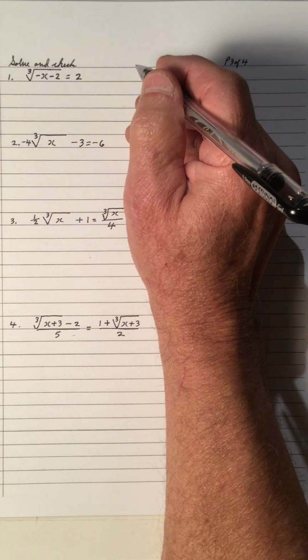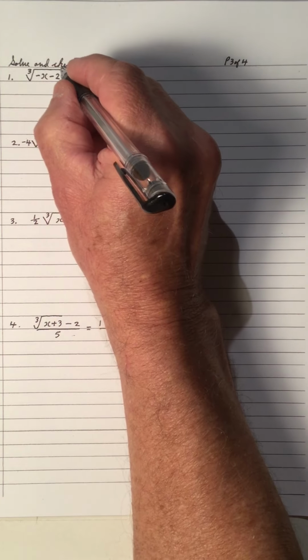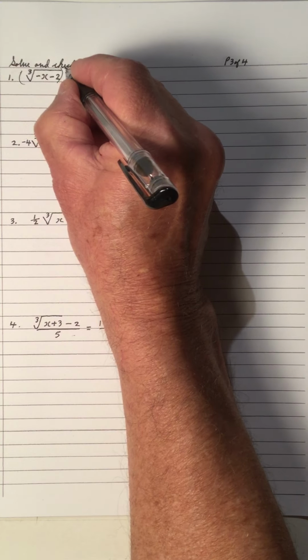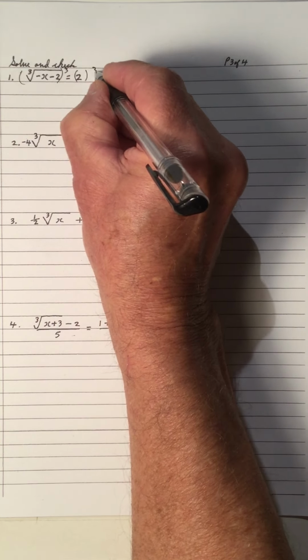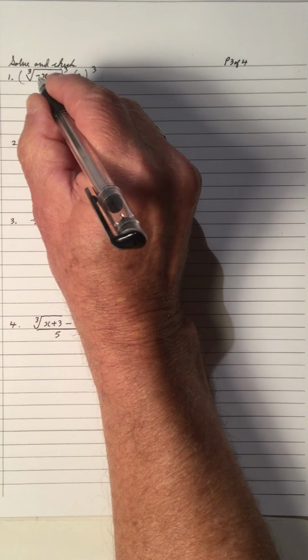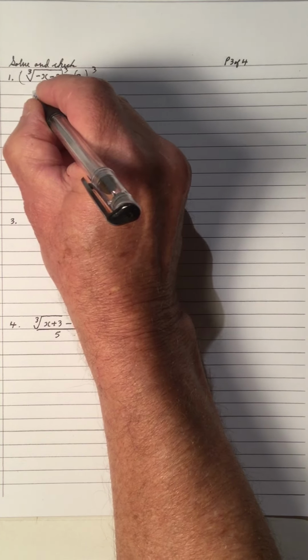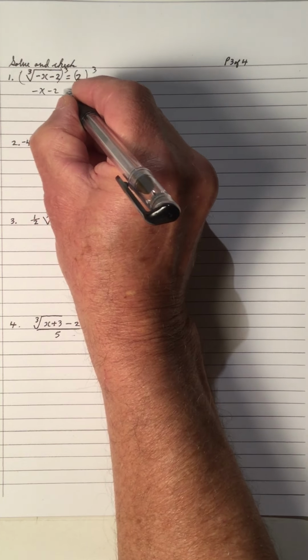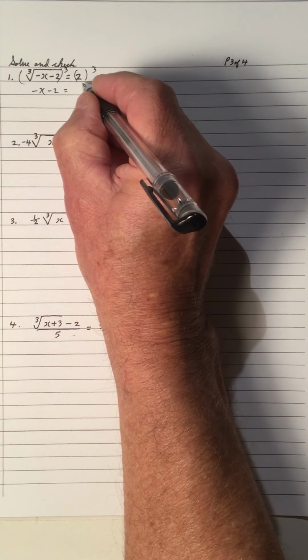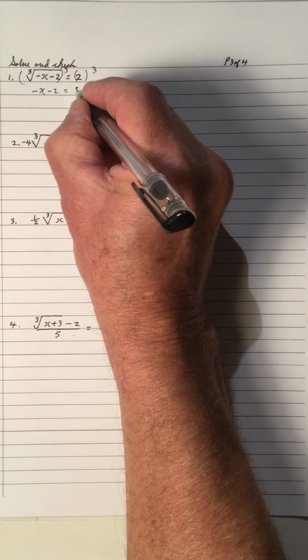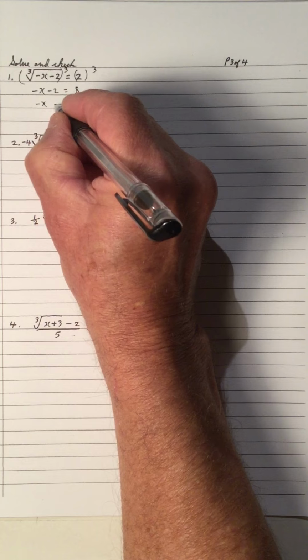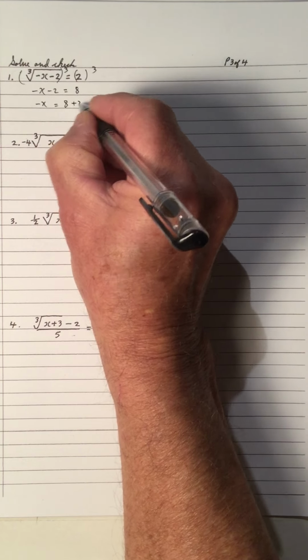Here we go. The root is already isolated, so we'll cube both sides. The cube root of negative x minus 2 all cubed is negative x minus 2. 2 cubed, 2 times 2 is 4, times 2 is 8. Negative x equals 8 plus 2.